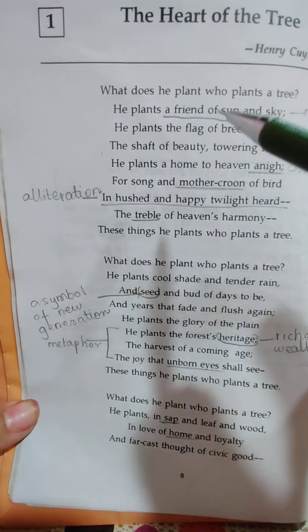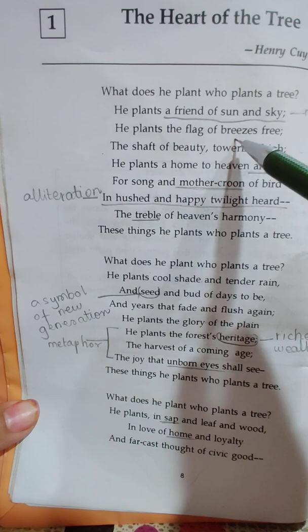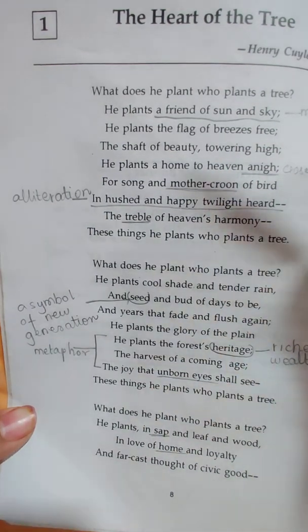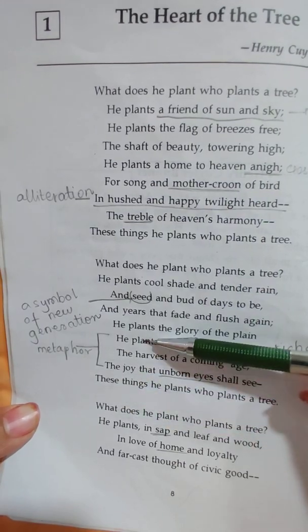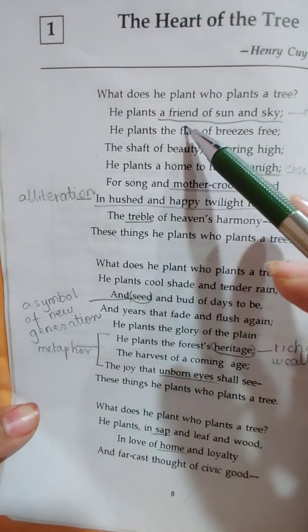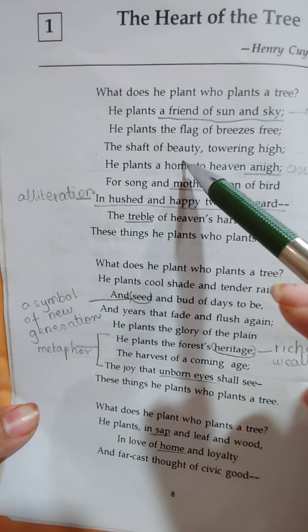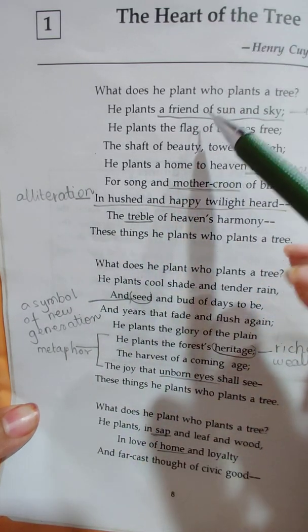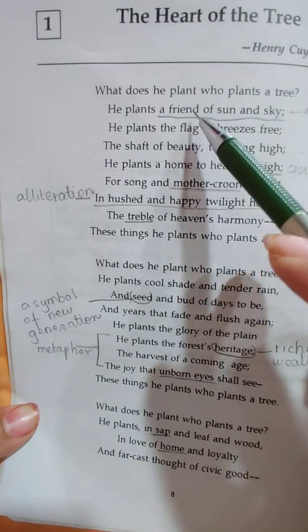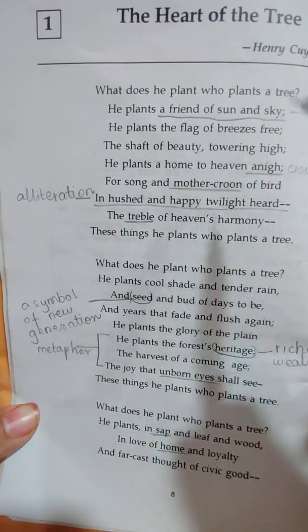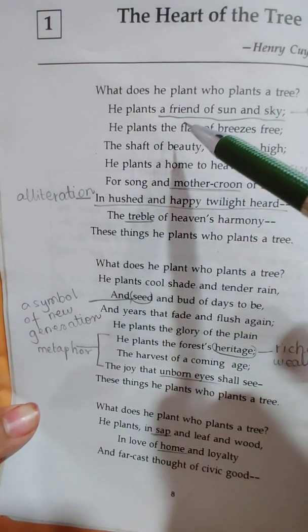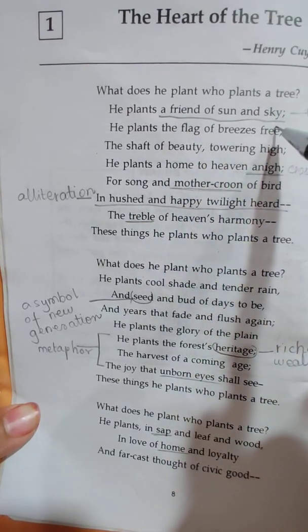Now, what is the value of planting a tree? The question is this: why is there a need to plant a tree? As we all know, in every phase we need plants. Animals need plants, we as human beings need plants, our environment needs plants. So the poet is asking, what does he plant who plants a tree? It means, what is the value of planting a tree? And the answer is here: he plants a friend of sun and sky.